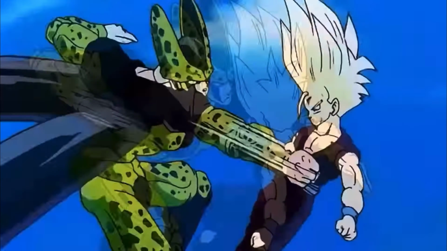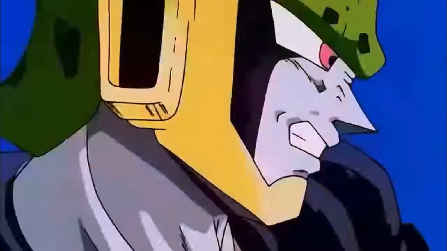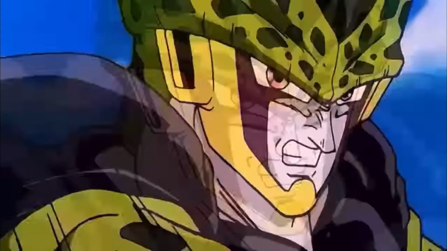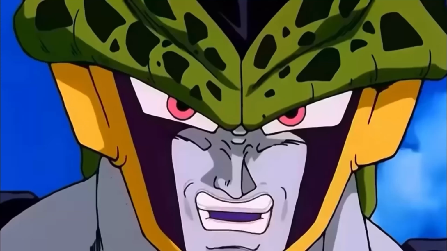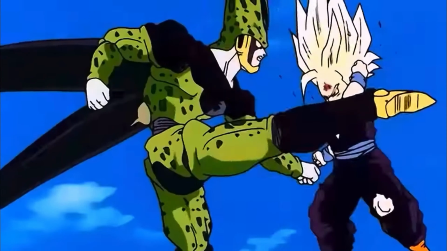The Cell Saga. Easily one of my favorite sagas in Dragon Ball Z of all time. Just to see this little kid, Gohan, stronger than his dad, Goku, stronger than Vegeta, stronger than Trunks, stronger than all the Z fighters, and he's the one to defeat Cell. I don't know about you, but back in the day, I wanted to be Gohan so bad.